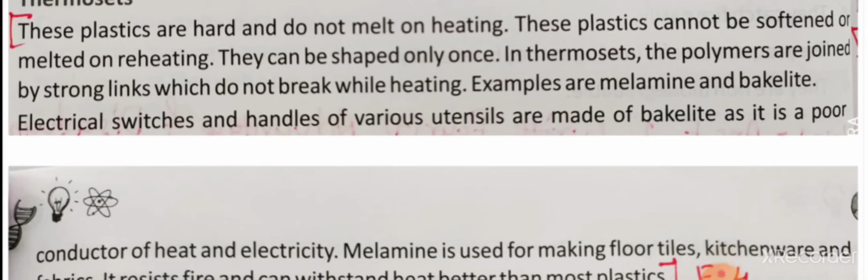Thermosets: these plastics are hard and do not melt on heating. They can be reshaped only once. These plastics cannot be softened or melted on reheating. They can be shaped only once. In thermosets, the polymers are joined by strong links which do not break while heating. Examples are melamine and bakelite.